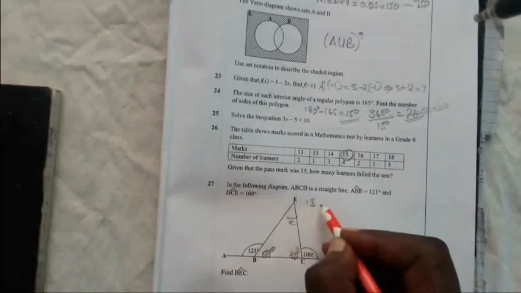Now, we should also know that angles in a triangle add up to 180 degrees. This is a triangle, it has 3 angles, and they add up to 180 degrees. So when you add this angle and this angle together, the difference between the sum of these 2 angles and 180 will give us the answer here. When you add this and this, it's going to give us 139. So we have 139 plus this angle, which we are calling x, is equal to 180 degrees.